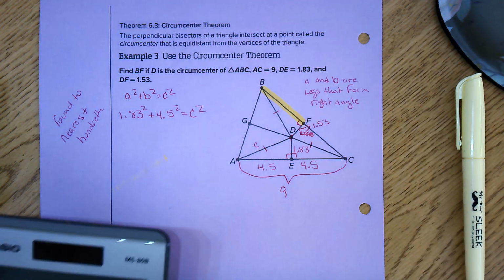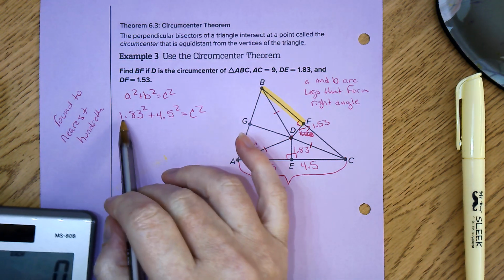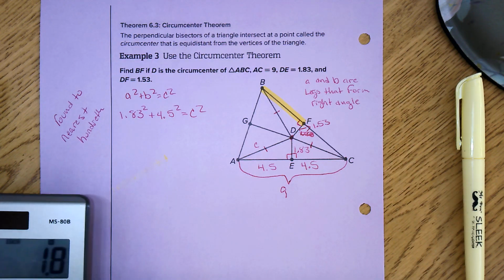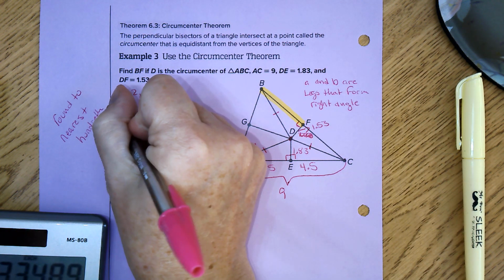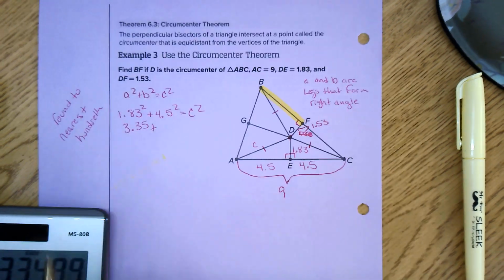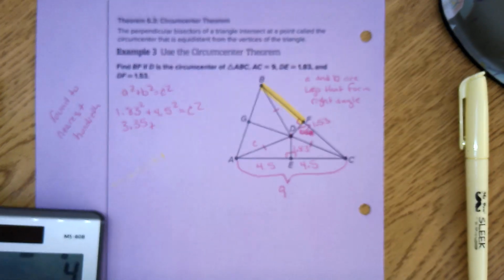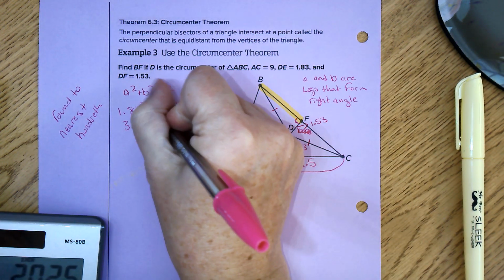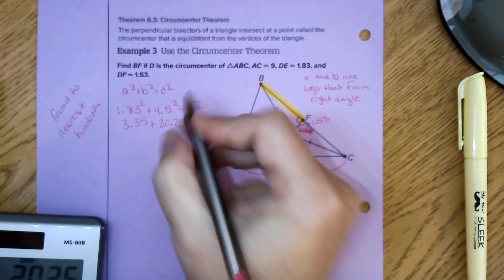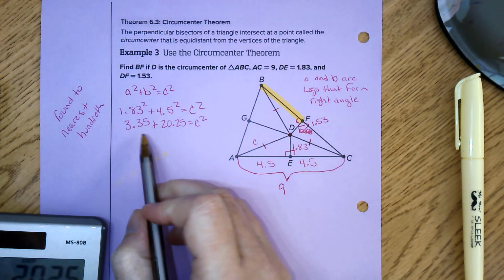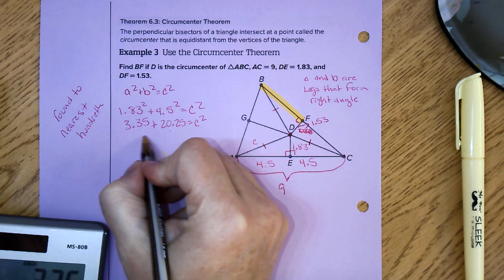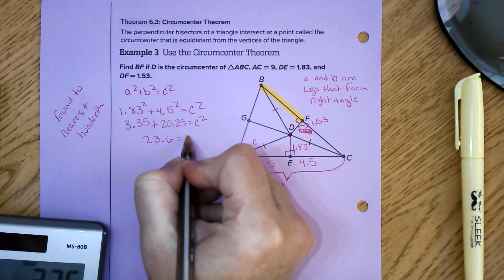Typically, it'll tell you. Okay, so 1.83 squared equals 3.35. We're just rounding to the nearest hundredth. 4.5 squared is 20.25. So 20.25 plus 3.35 is 23.6, which equals c squared.